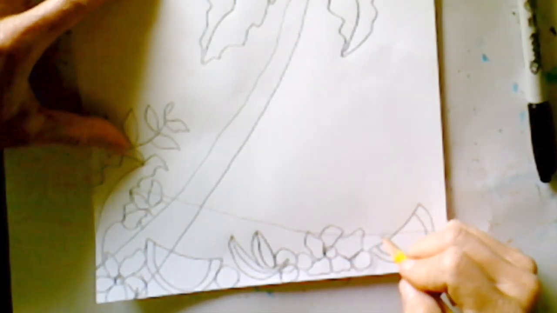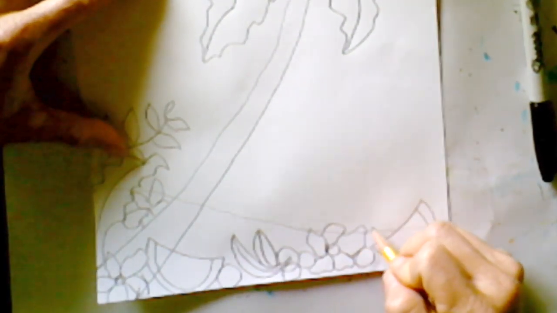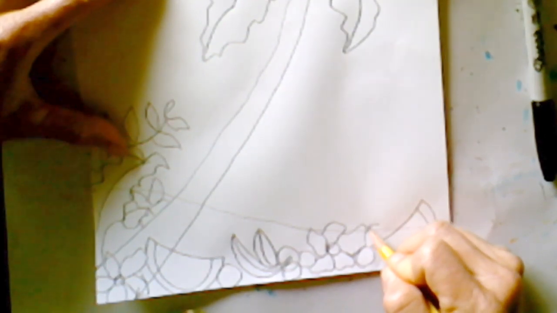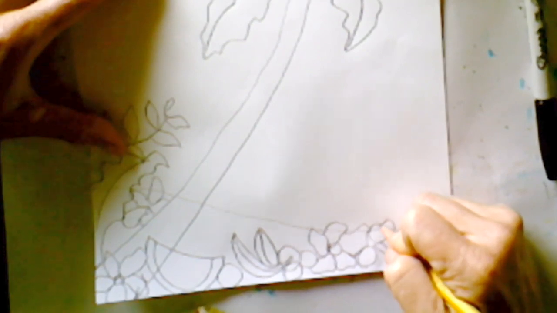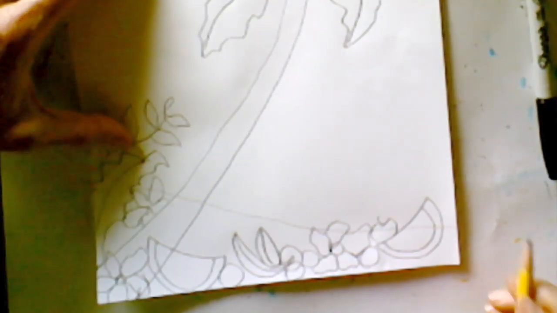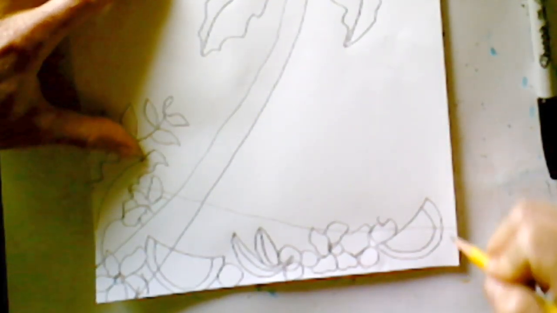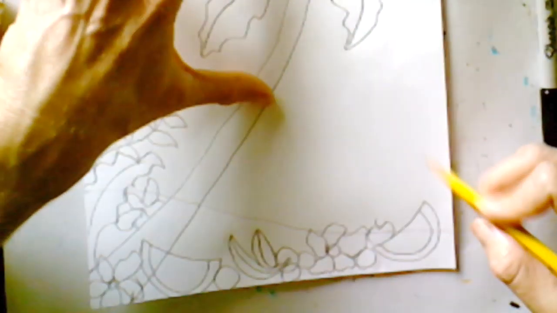And what other things? Maybe I'll put an apple right here. I love to eat fruit while I'm at the beach. And then I can do some more leaves maybe coming out here.